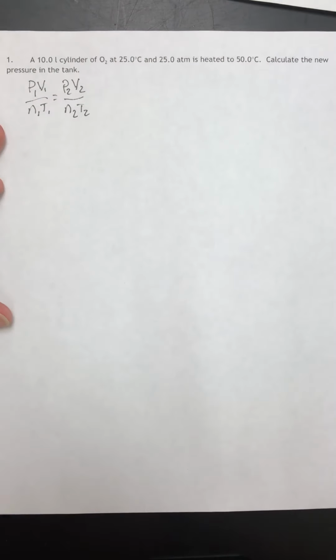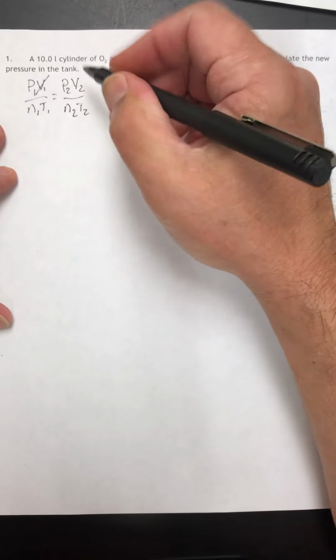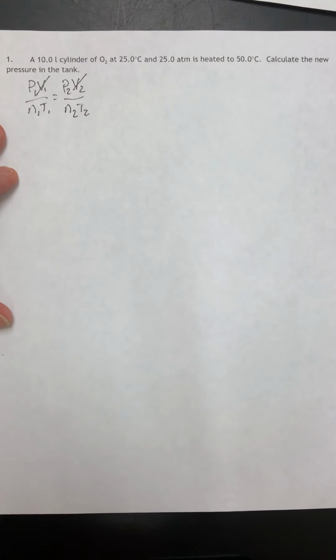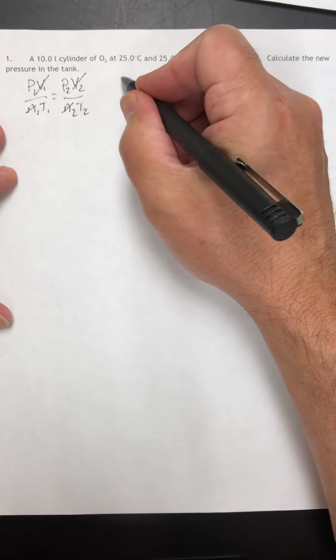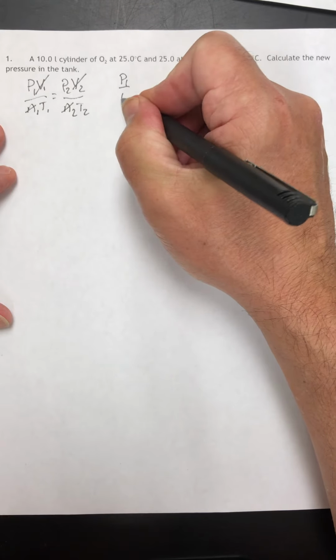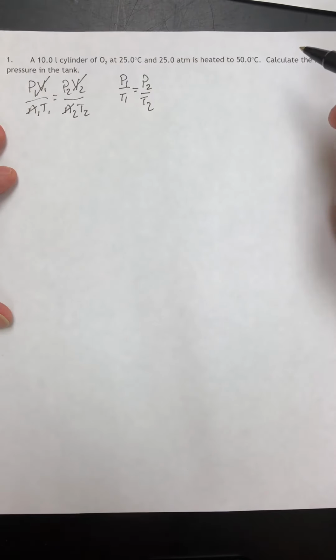Now, I don't need all these variables in here to solve this problem. If something is constant, there's no need to keep it on both sides of the equation if it's not changing. A 10-liter cylinder. Volume is not changing. This is a rigid cylinder, all right? The problem says nothing about the number of particles, so we're going to assume that the number of particles is constant as well. So simply P1 T1 equals P2 T2, all right?